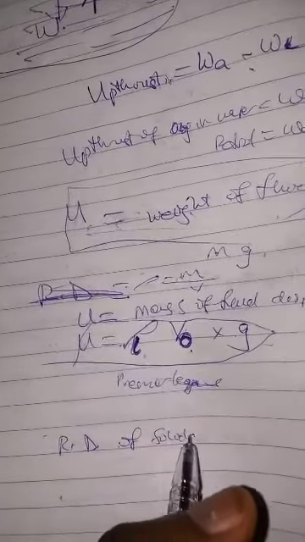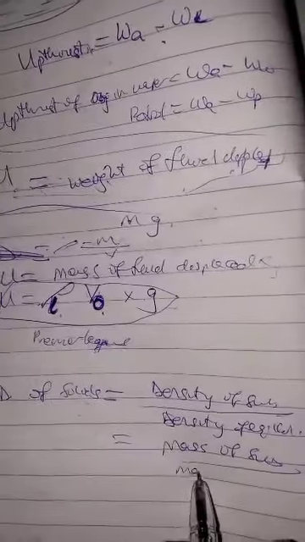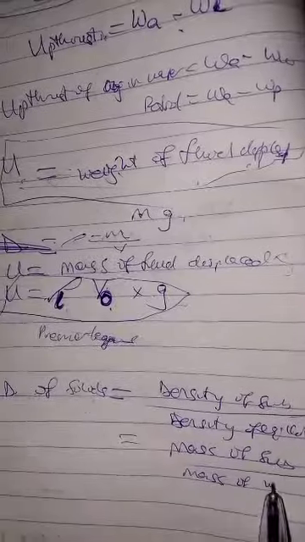Then, okay, I said I want to talk on relative density. Now we have the relative density of solids. What's the meaning of relative? We are comparing the density of something to another. So the relative density of a solid is just the density of the substance over what? Over the density of an equal volume of water. It is also equal to the mass of the substance over what? The mass of an equal volume of water.